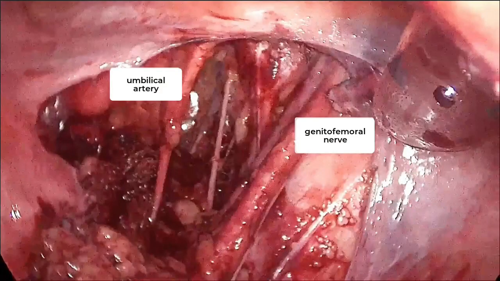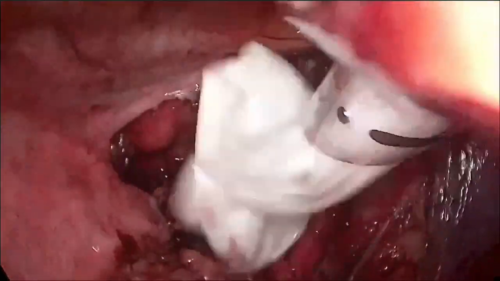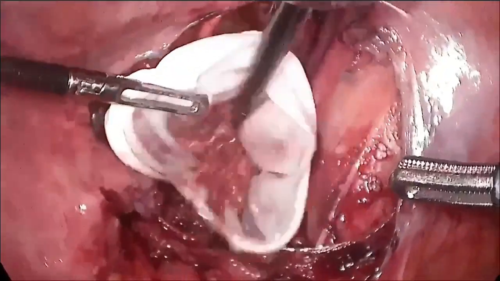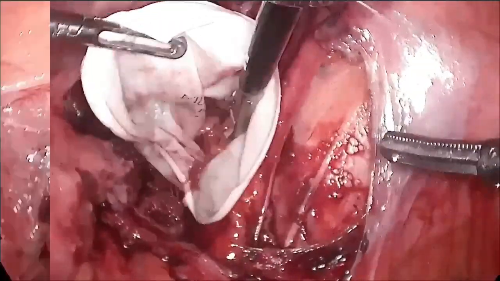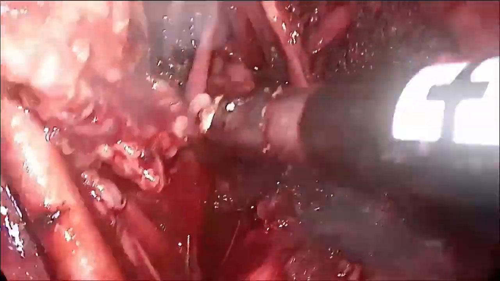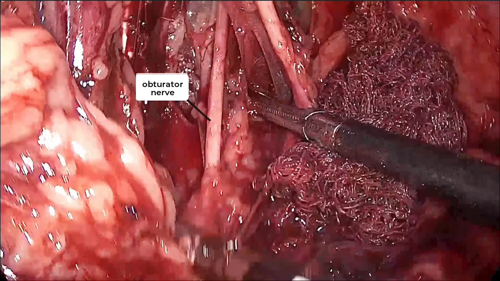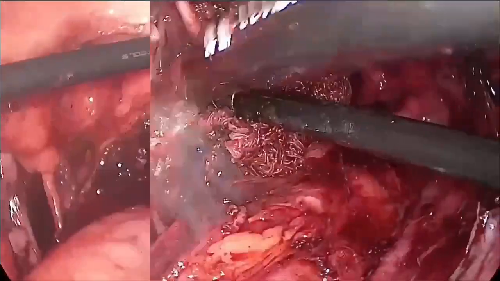After completing the dissection of the right obturator fossa, anatomical boundaries are observed, and the specimen of the lymphadenectomy is placed in a plastic bag. The emptying of the obturator fossa is carried out, with the identification and dissection of the obturator nerve. The uterus is tractioned and extracted transvaginally.